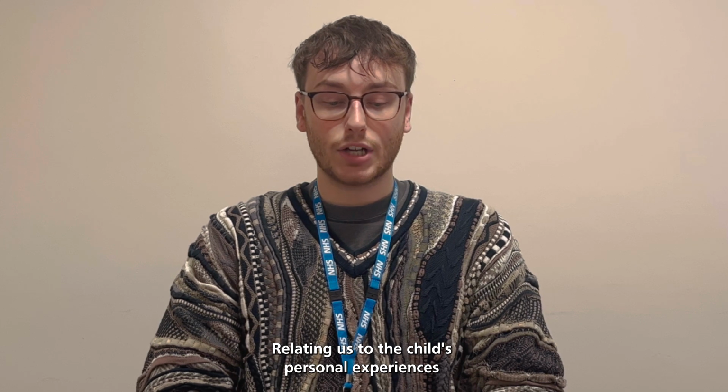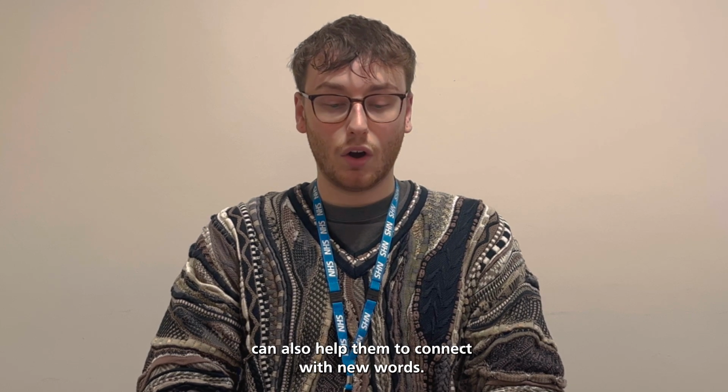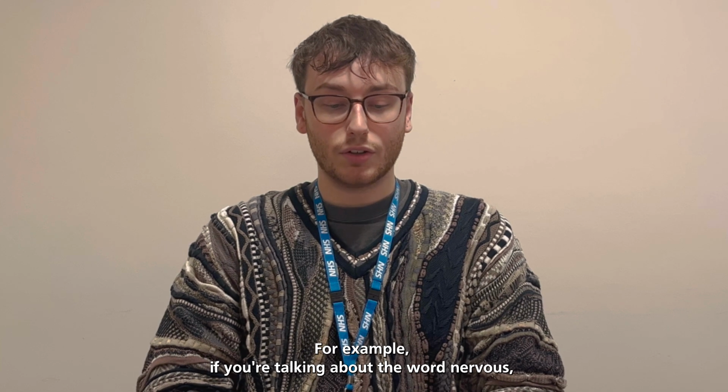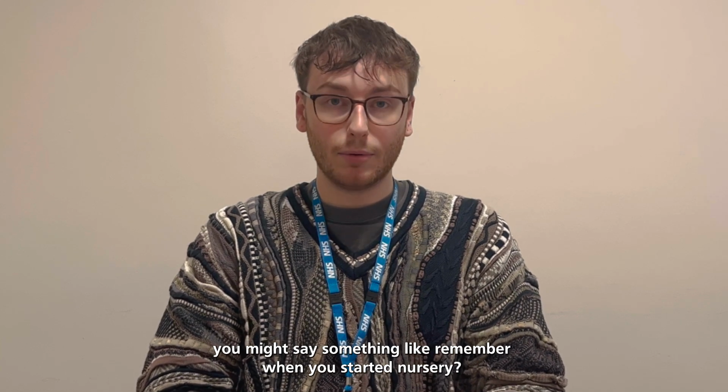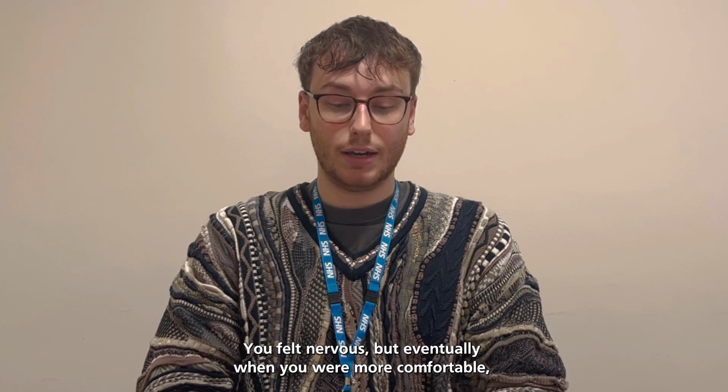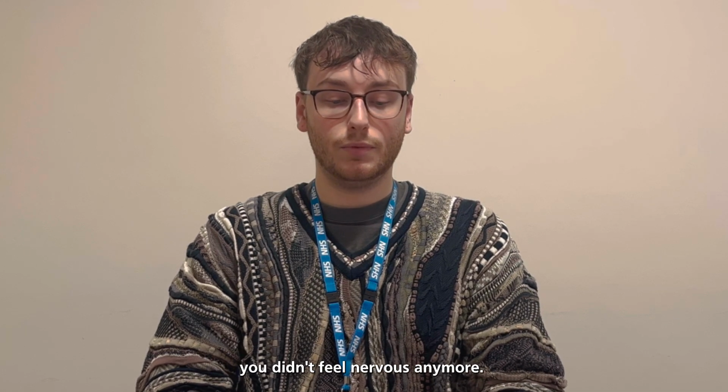Relating new words to the child's personal experiences can also help them to connect with new words. For example, if you're talking about the word nervous, you might say something like, remember when you started nursery? You felt nervous, but eventually, when you were more comfortable, you didn't feel nervous anymore.